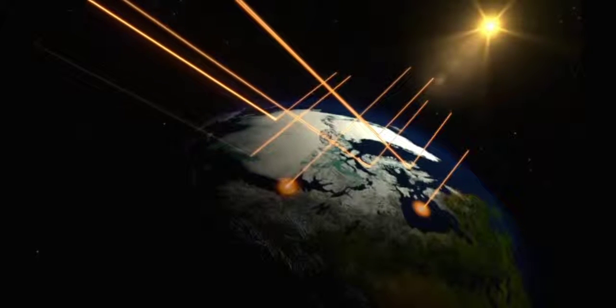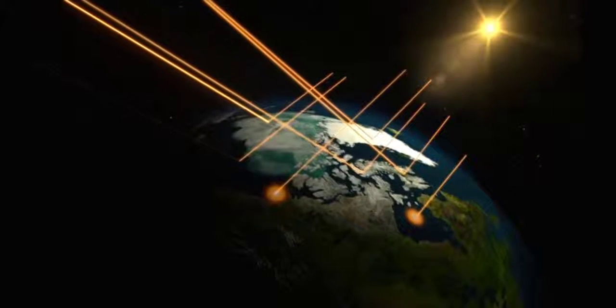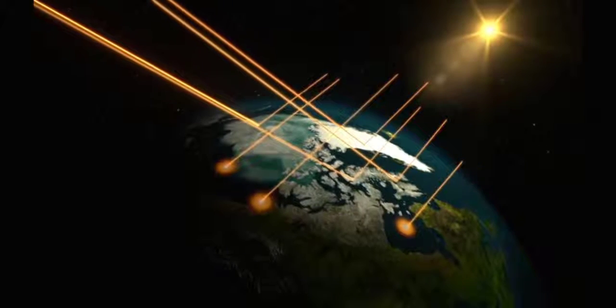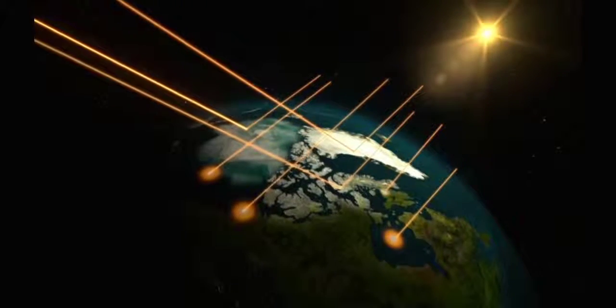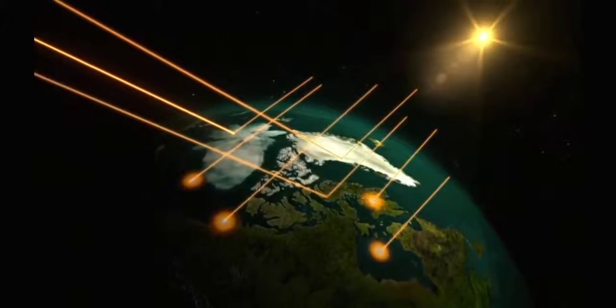Due to the fact that the polar regions are some of the most sensitive to climate shifts, the cryosphere may be one of the first places where scientists are able to identify global changes in climate.